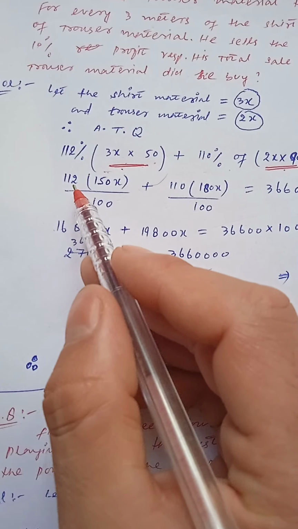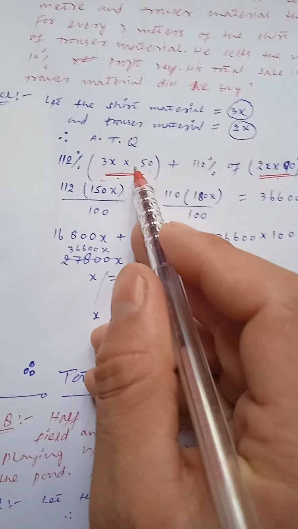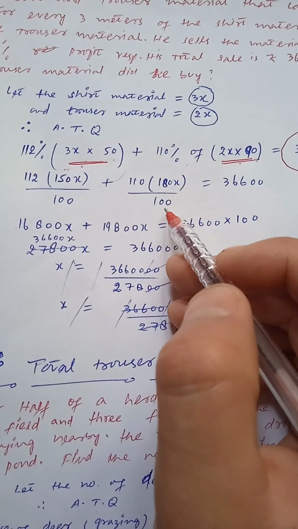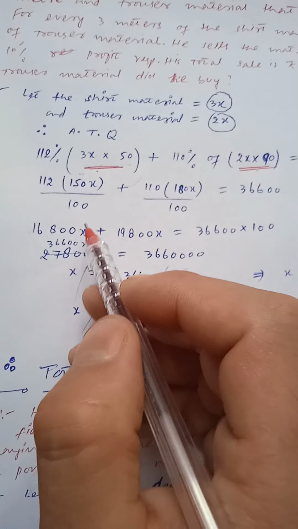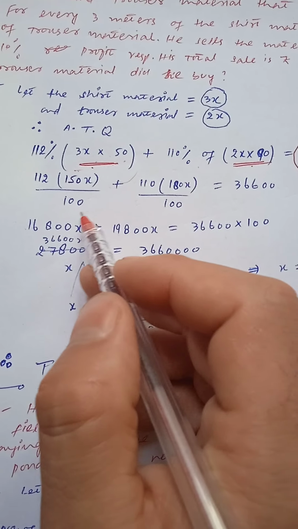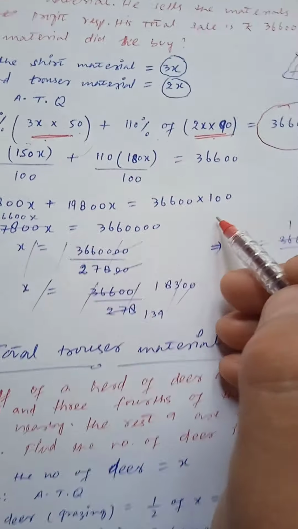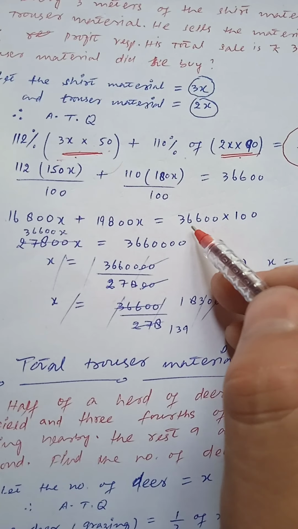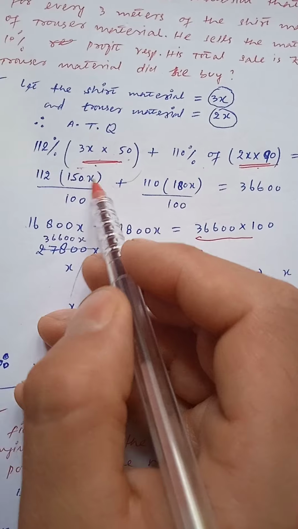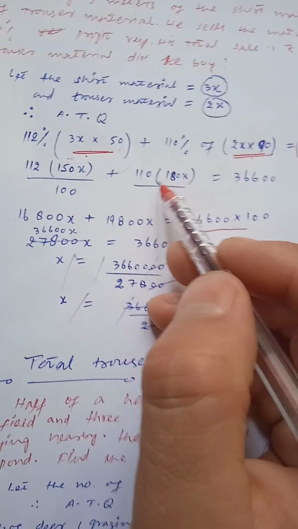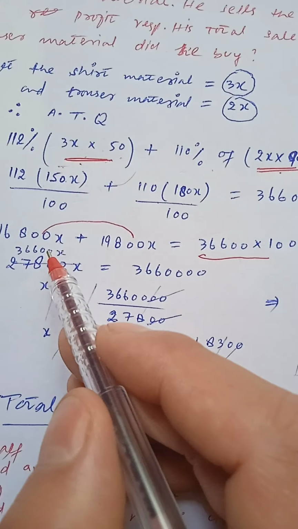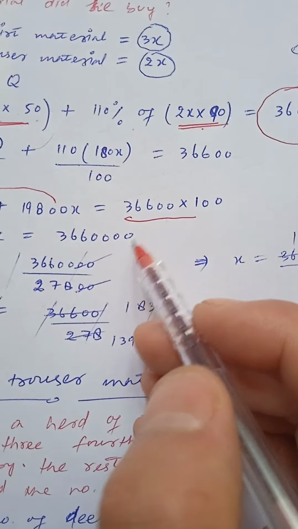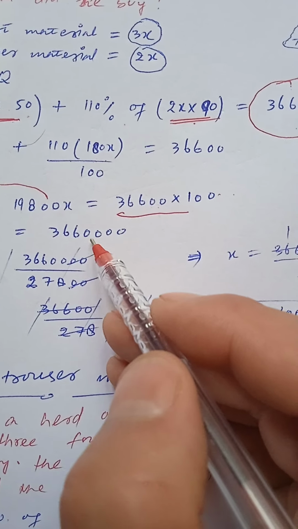Now this is just simplification. 112% means 112 by 100 into 3 into 50, that's 150x, plus 110 divided by 100 into 2 into 90, that's 180x, is equal to 36,600. Here the denominator is the same, 100, so you transfer that 100 to the right hand side, and it becomes 100 multiplied by 36,600. And this one, 112 into 150, that is 16,800 into x, plus 110 into 180, that is 19,800. While adding these two numbers, you get 36,600 into x is equal to 366 followed by four zeros, because we have two zeros here and two zeros there, so four zeros in total.